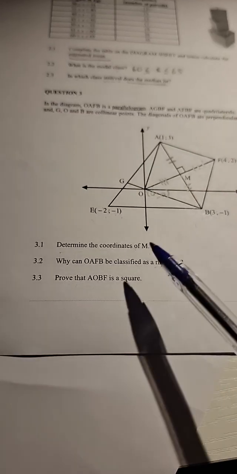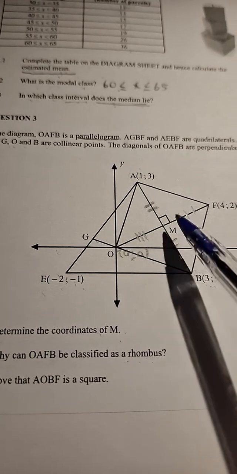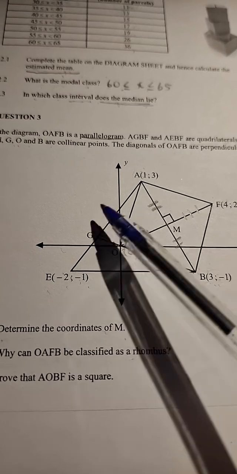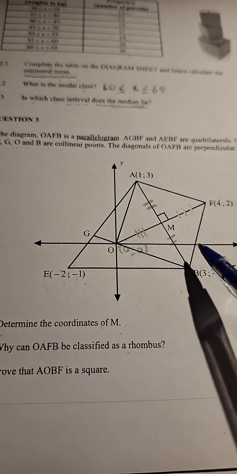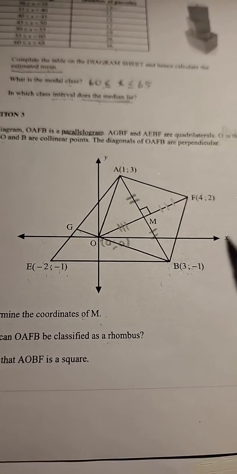Okay. Just one more thing I want to say. What if they had said, calculate the area of trapezium AGBF? Calculate the area of trapezium.